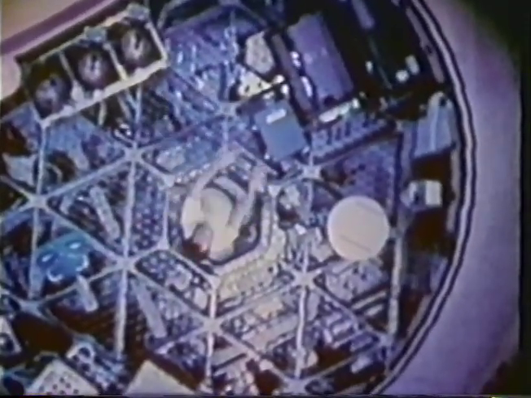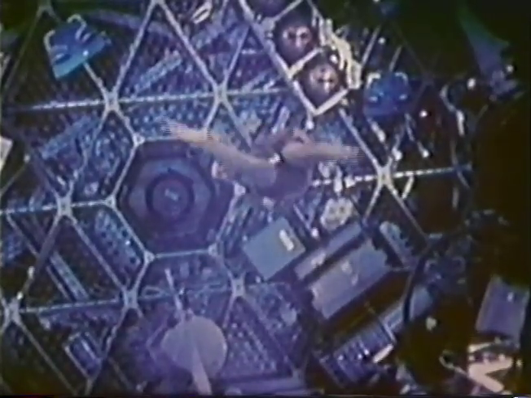Here, Ed Gibson is twisting his upper body in the opposite direction from his legs. Since his initial angular momentum was 0, he cannot acquire any overall angular momentum. Here is Joe Kerwin demonstrating the same principle.